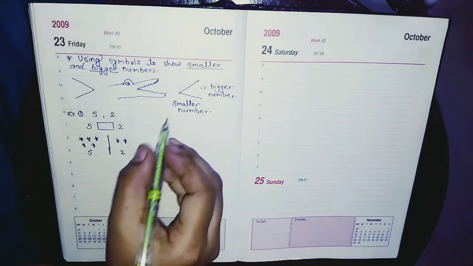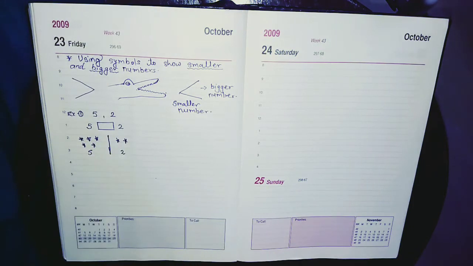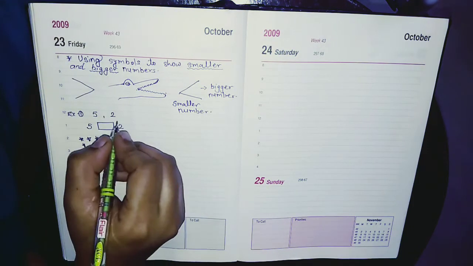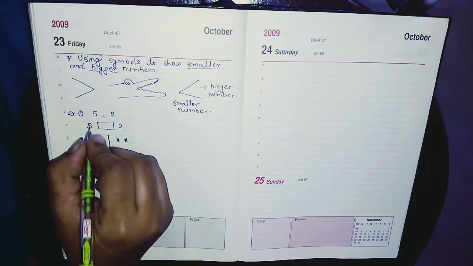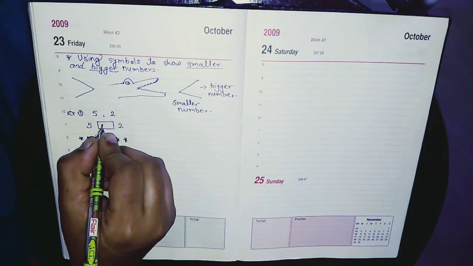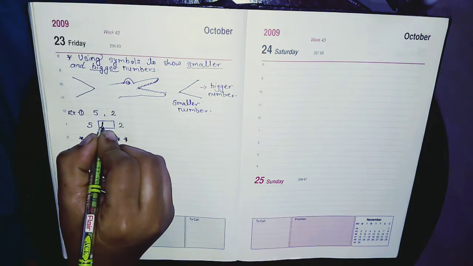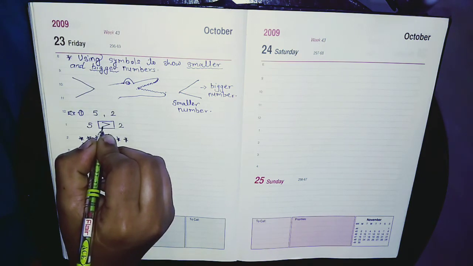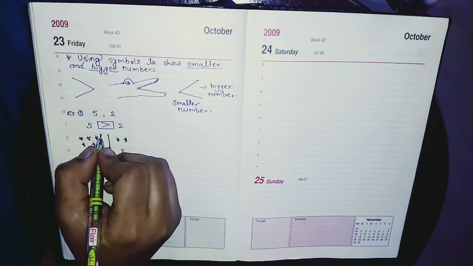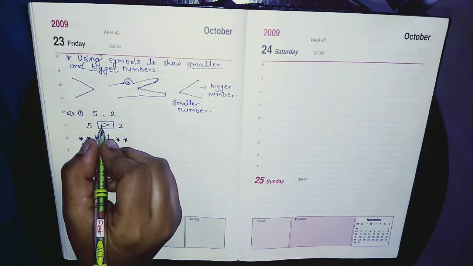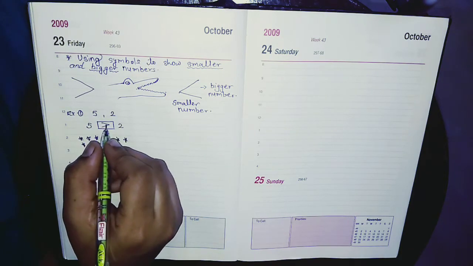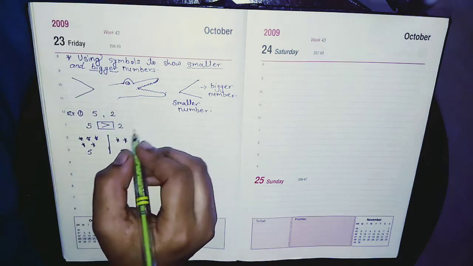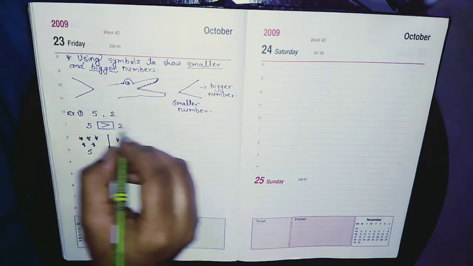To indicate this, we need to use the symbol, so the wide open mouth should be towards 5 and the closed end of the alligator mouth should be at 2. So this is how it should be written, and to read we can say 5 is bigger than 2.